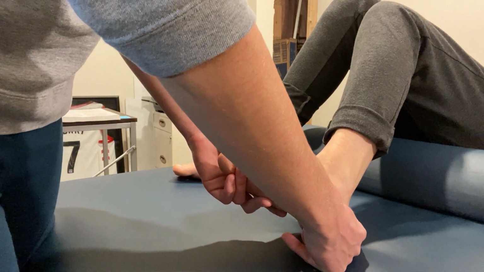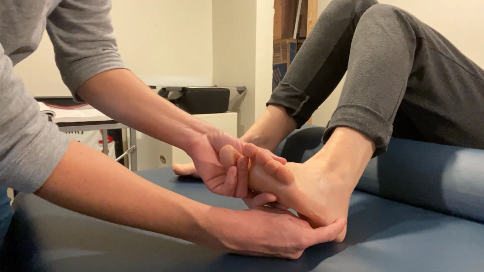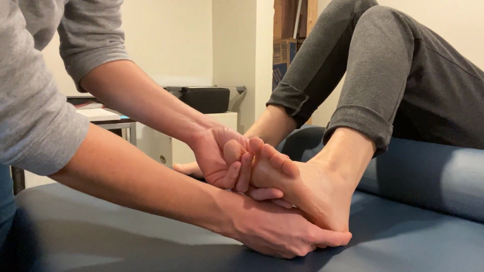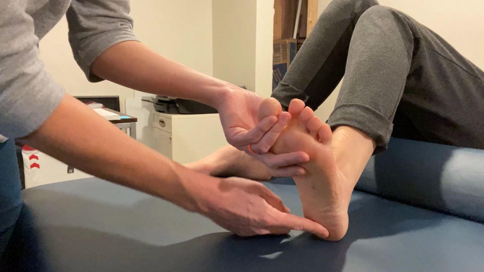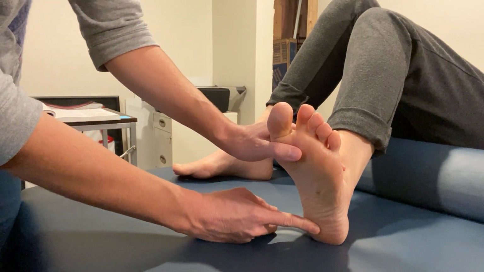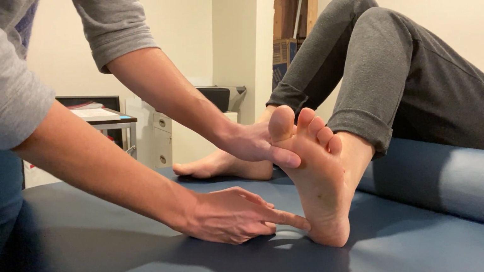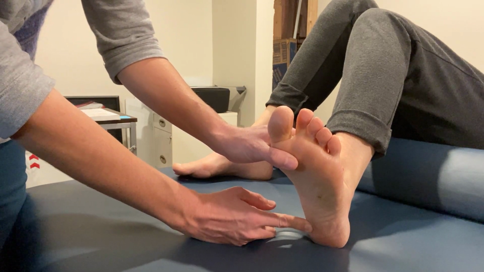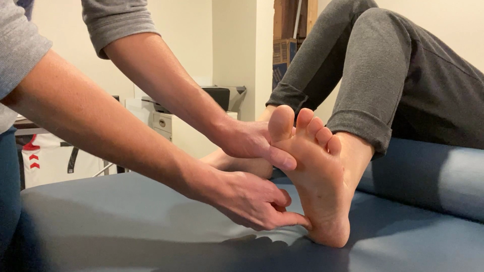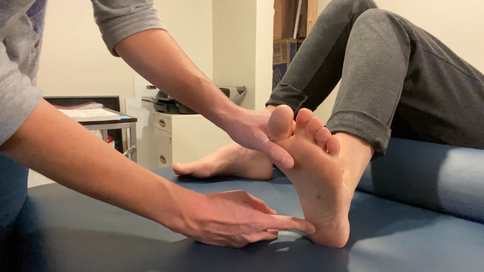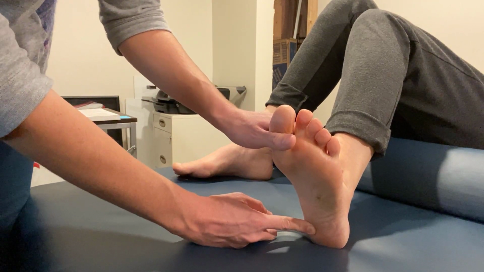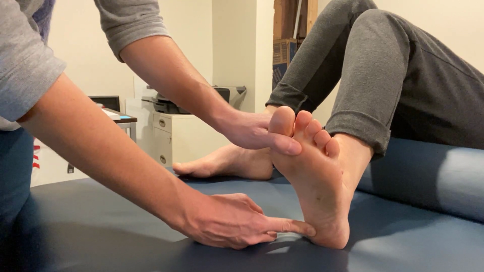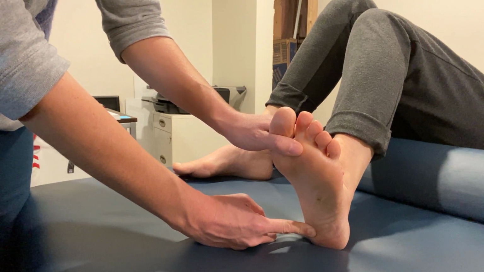I'm going to be on the posterior surface of the calcaneus here, and then I'm going to travel onto the plantar surface, and then just off to the medial aspect, to the medial tubercle of the tuberosity of the calcaneus on this plantar surface. This is an attachment point for Abductor Hallucis, so I can start my cross fiber palpation from here.